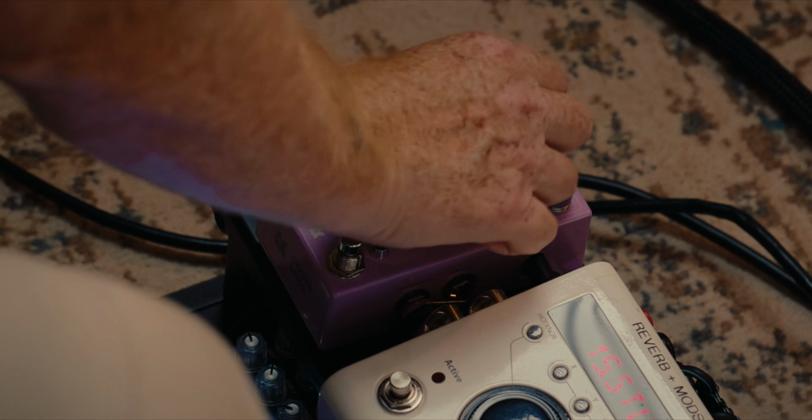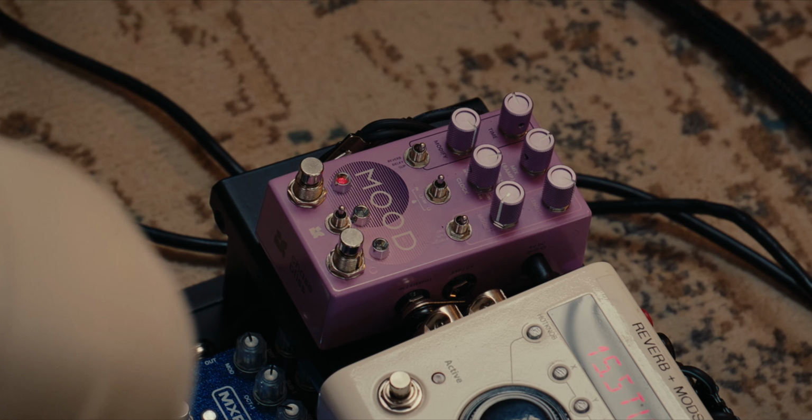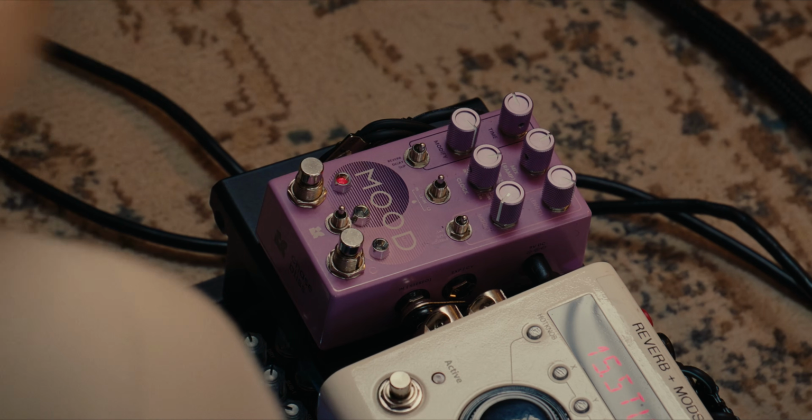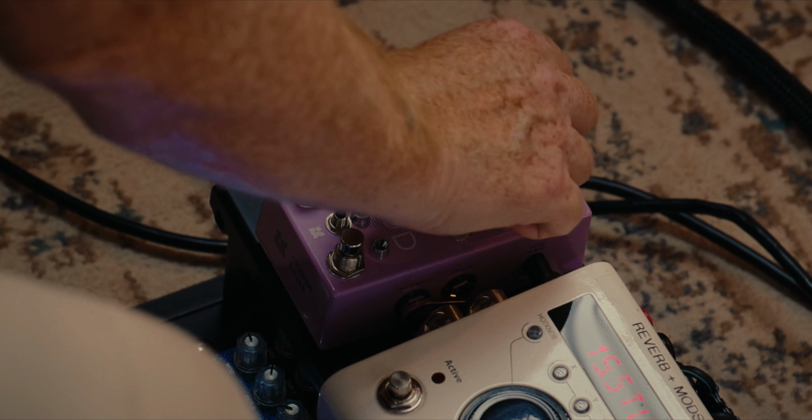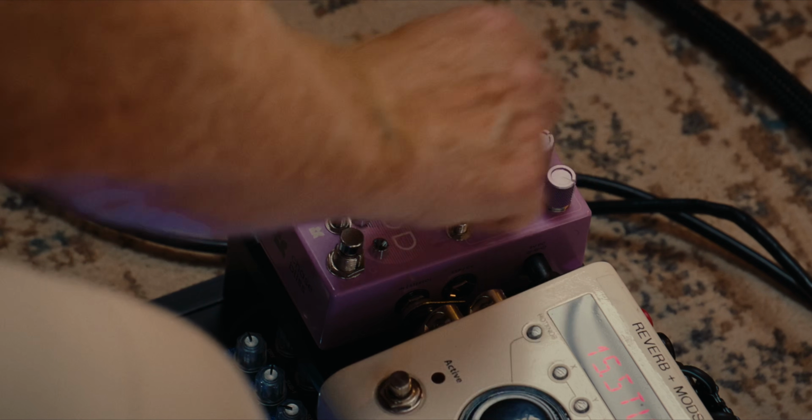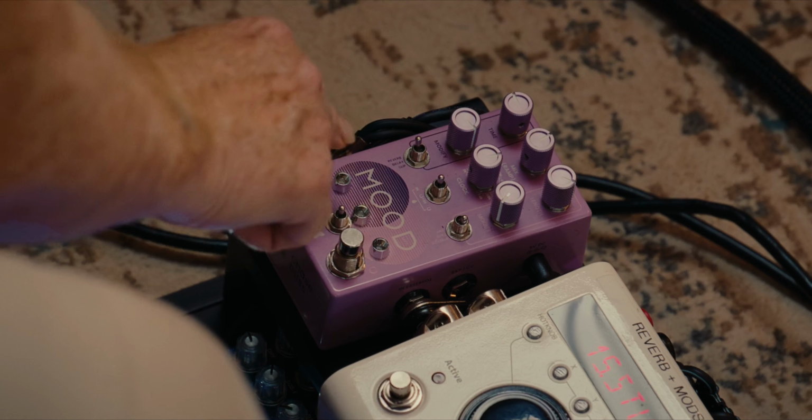Anything right of noon is forward. And you can hear it changing pitch. So there we go. That's the wet side.